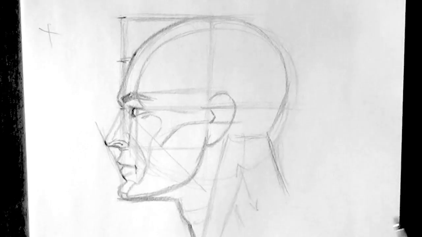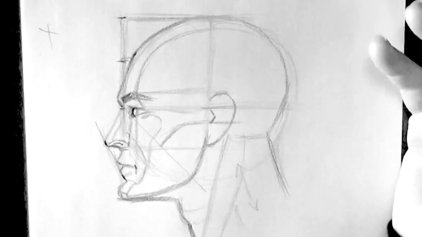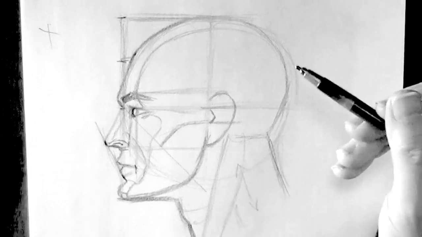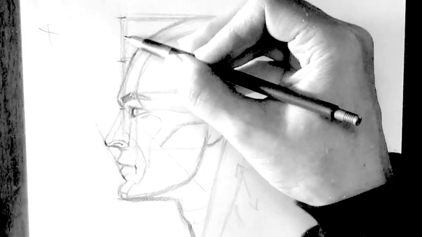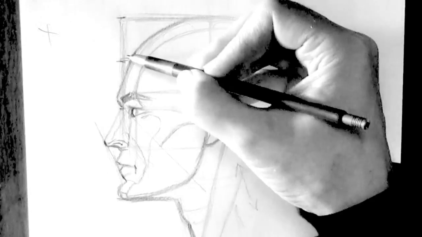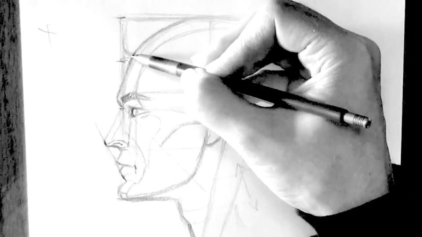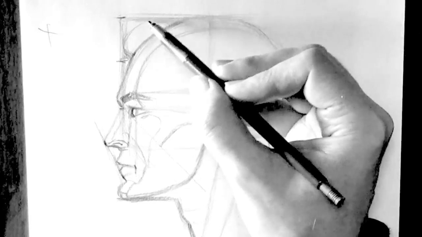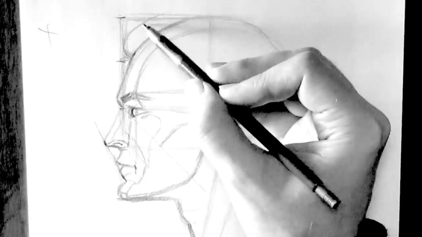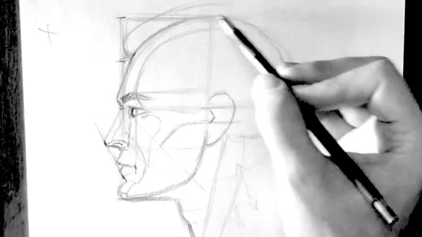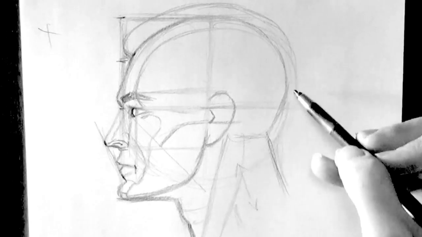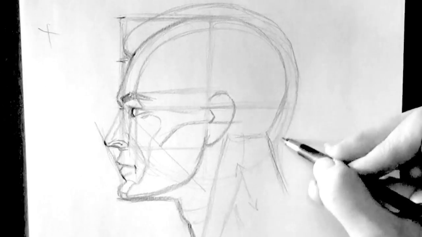So anyway, since we're doing a side plane, let's do the hair, how it would fit on the head. In general, if a person has a full head of hair, you're going to want to put the hair starting around the quarter mark. And then the hair is always bigger than the head. It's not glued down the way some people accidentally draw it.